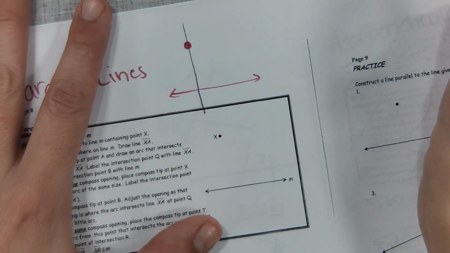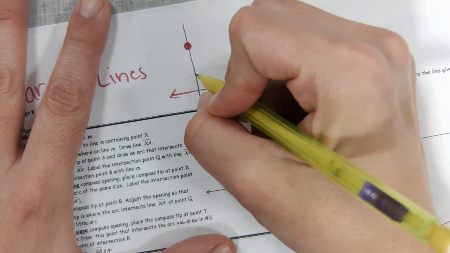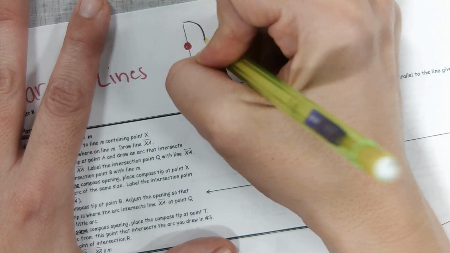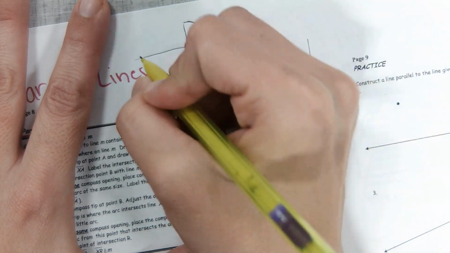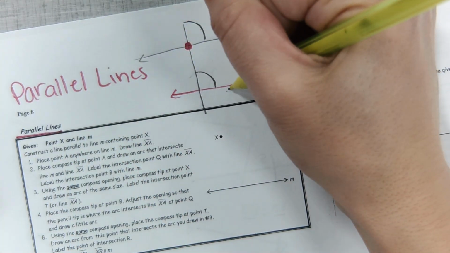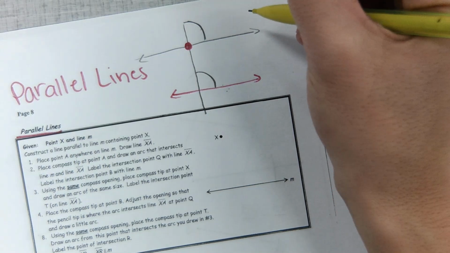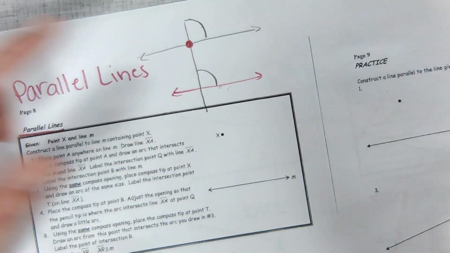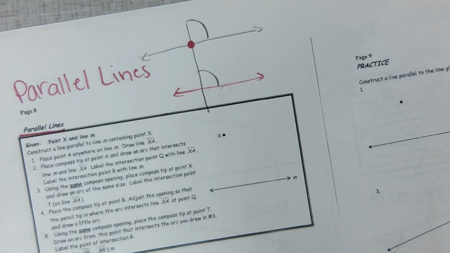And then, so how this works is if you have congruent angles here, so if this angle is the same as this angle, then these two lines would be parallel because corresponding angles are equal. If corresponding angles are equal, then the lines are parallel. So essentially we're making two congruent angles, and once those angles are congruent, then we have parallel lines. So that's what we're working with.